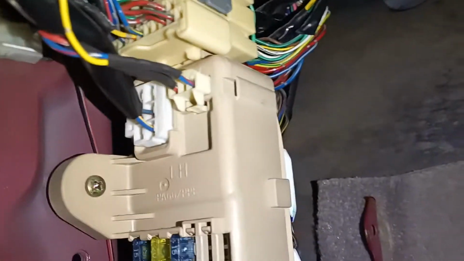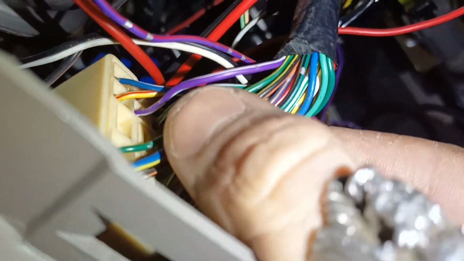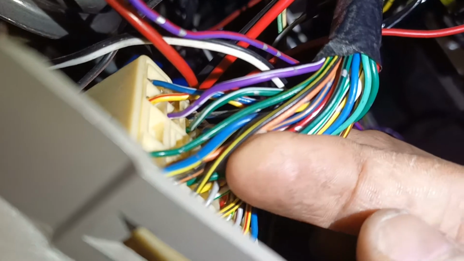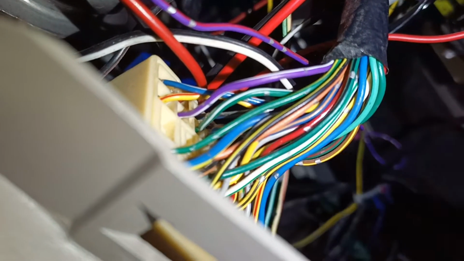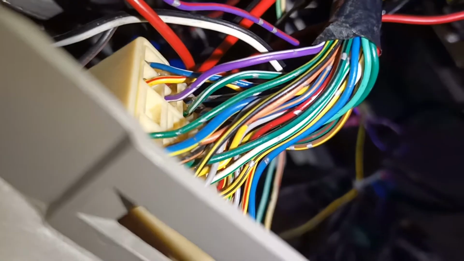But let's see, ignition is the black wire with yellow. Yes, this one. You can find it all over the car. That wire you can cut to get it, it's black with yellow. This is the ignition wire. So grab this one and you're going to have the ignition.